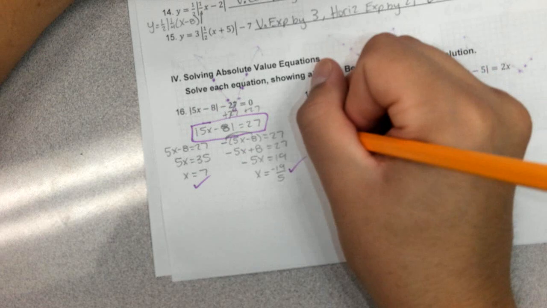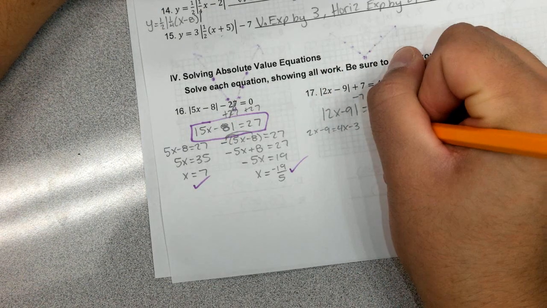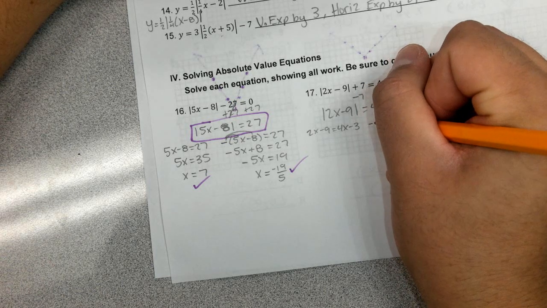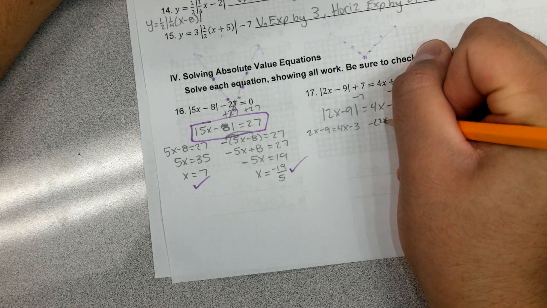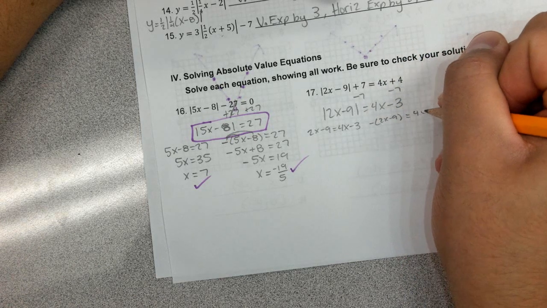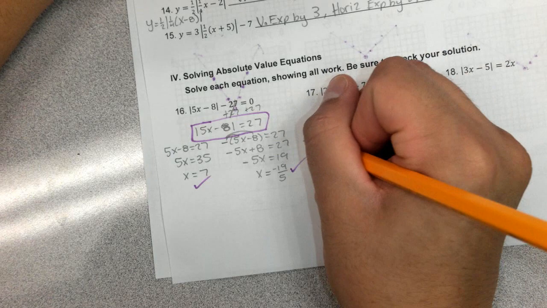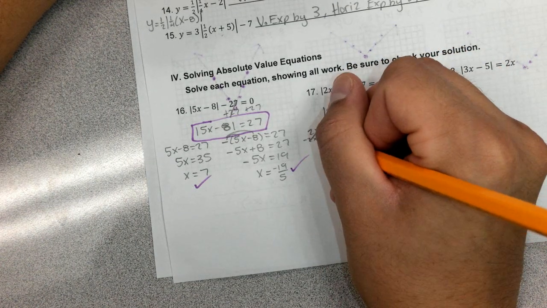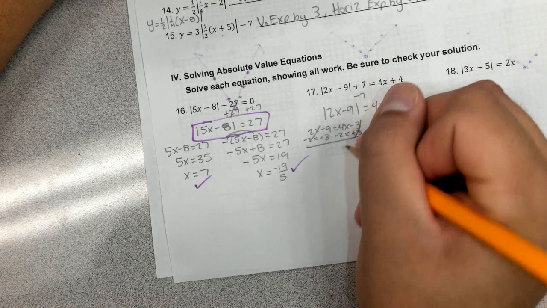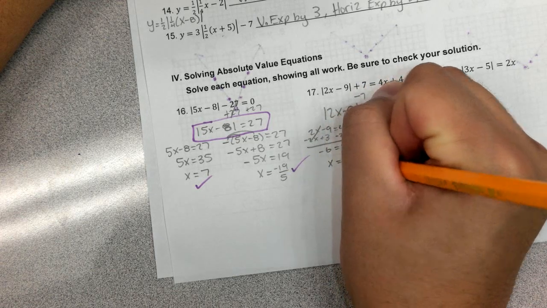Alright, then make your two scenarios. We have 2x minus 9 equals 4x minus 3. Then distribute the negative. Alright, so I'll just put negative parentheses 2x minus 9 equals 4x minus 3. Alright, so then for this one I'm going to subtract 2x on both sides. And I'm going to add 3. So I end up with negative 6 equals 2x, so x equals negative 3.